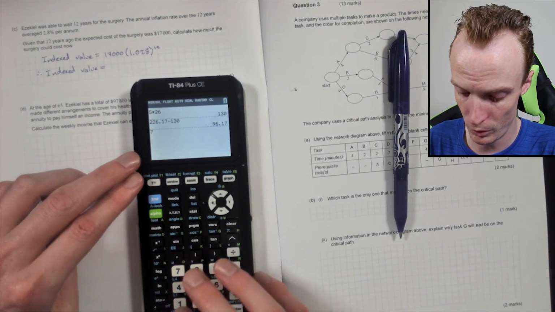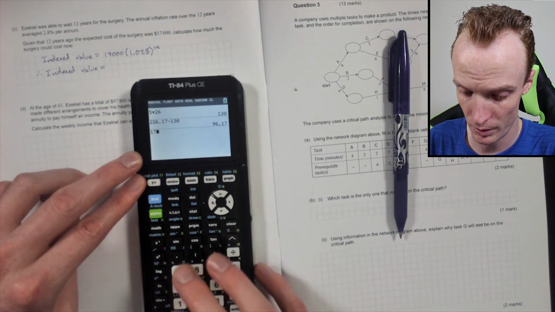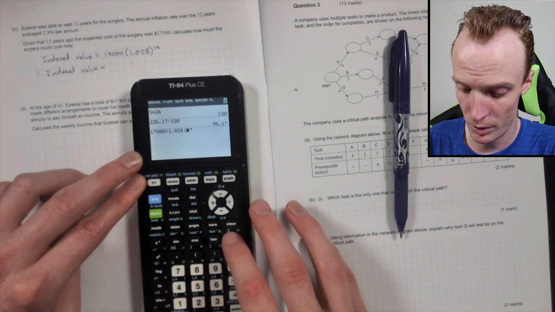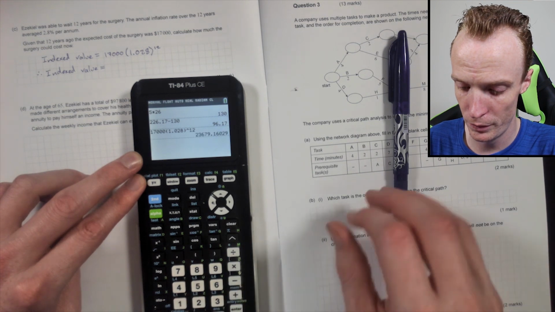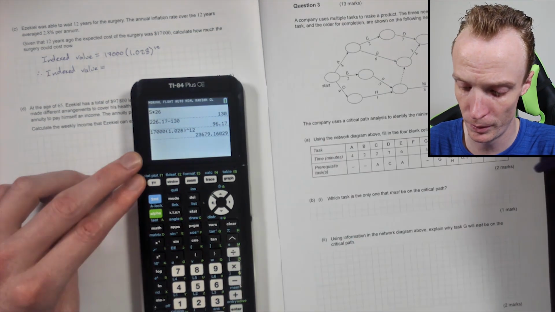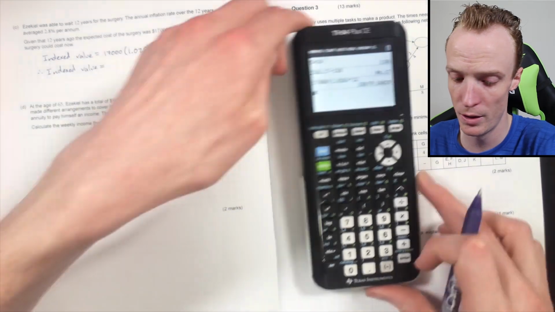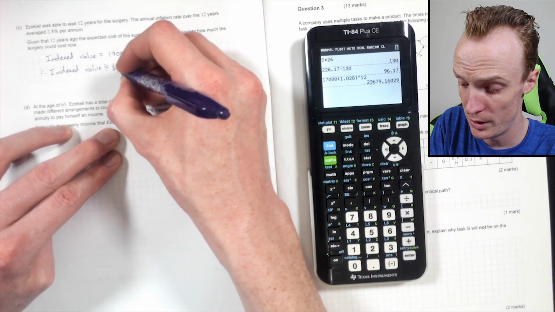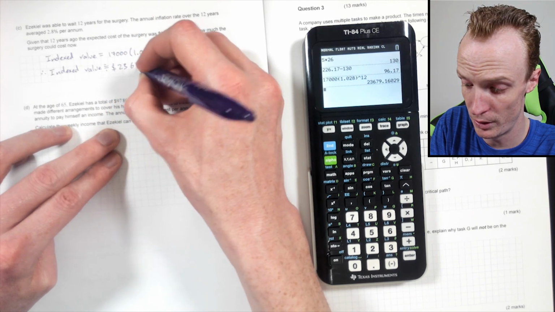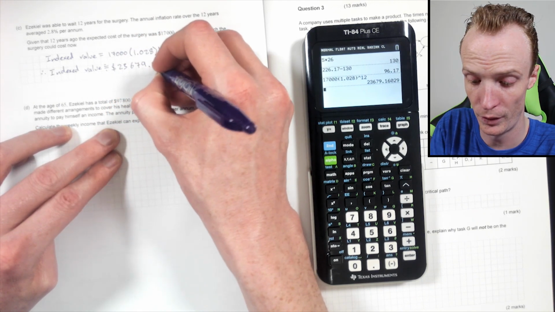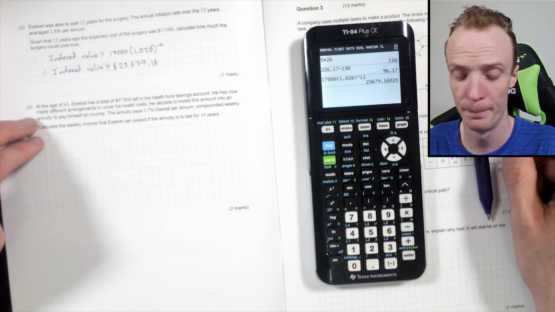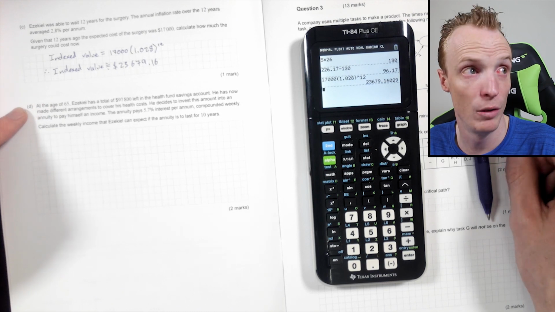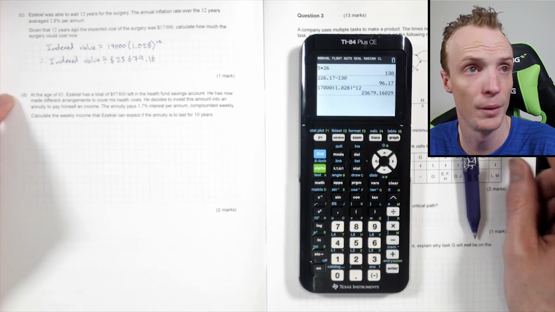So it'll be 17,000 multiplied by 1.028, all to the power of 12. So index value will be approximately 23,679. So approximately 23,679.16, like so.